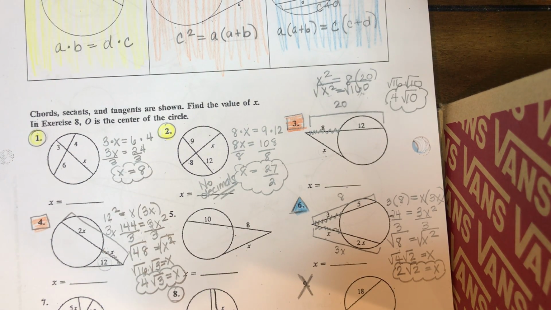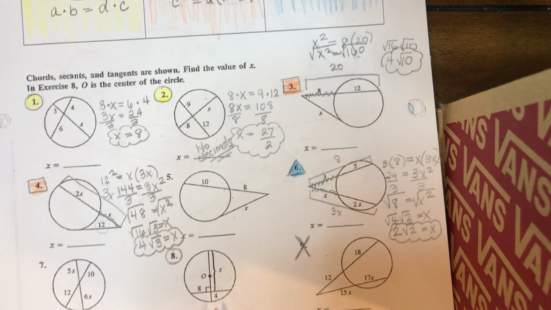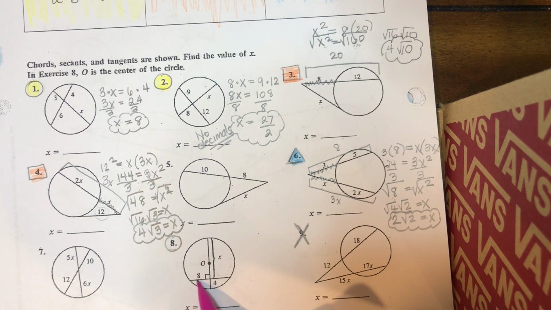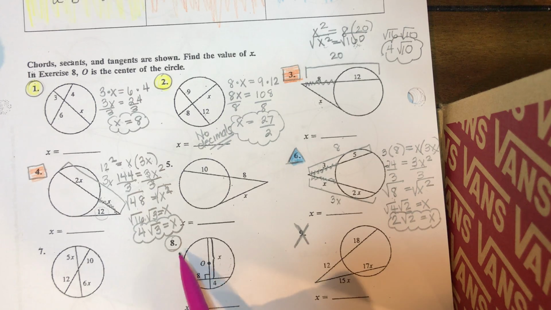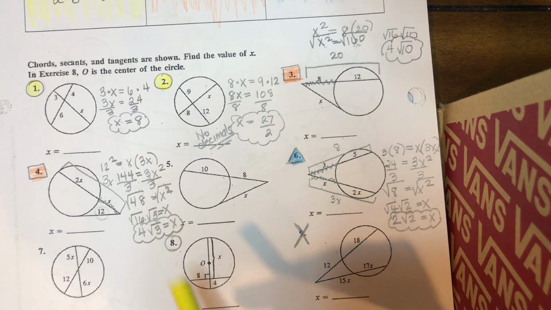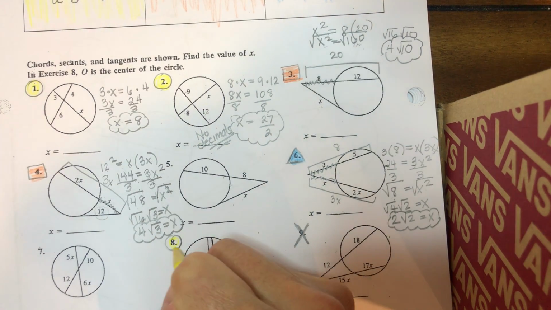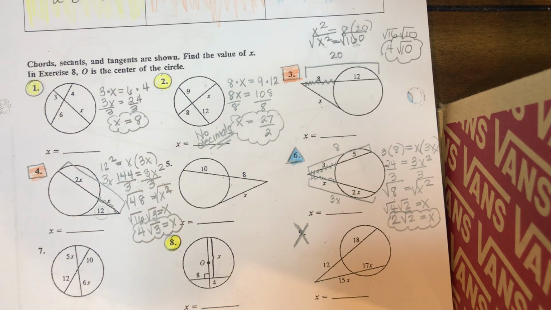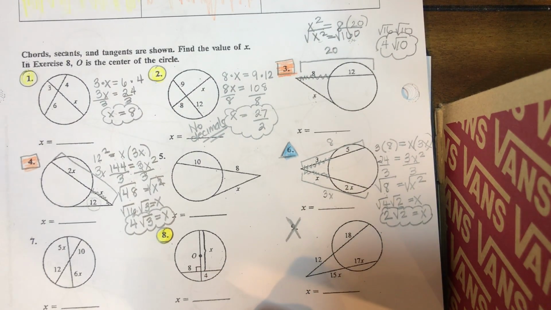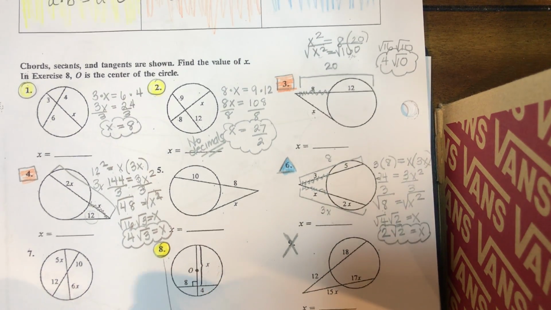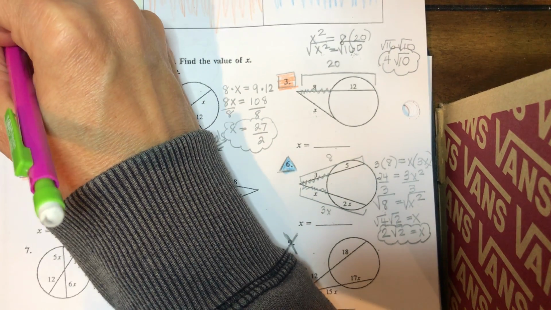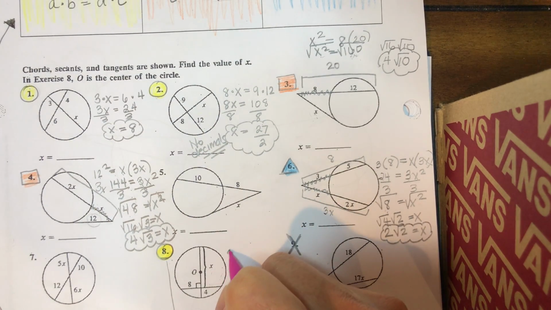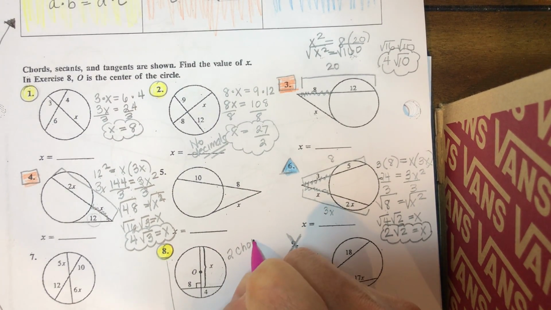These two chords just look a little bit different because this chord is a diameter and this one is perpendicular. But number 8 is really a yellow problem. I'm not going to do number 8, but I just wanted to point out to you that number 8, I'm going to draw an arrow, really is a problem that has just 2 chords.